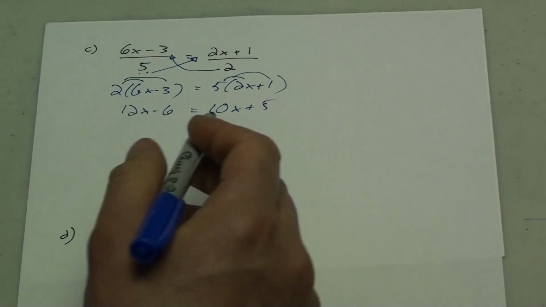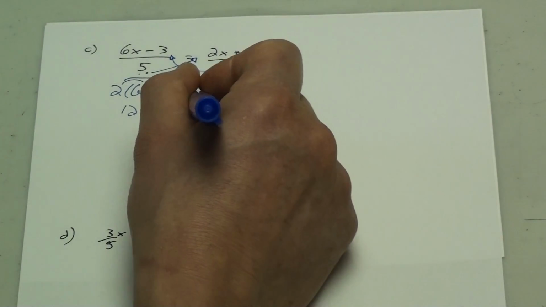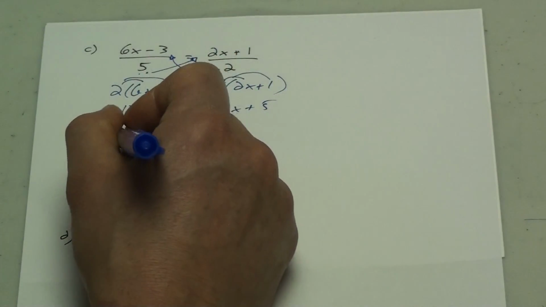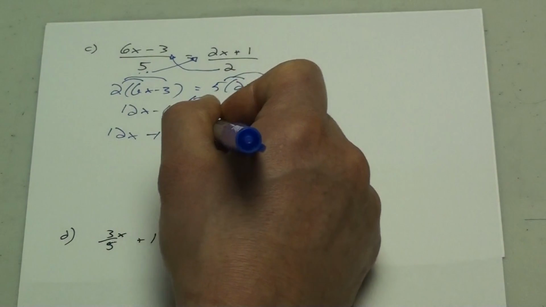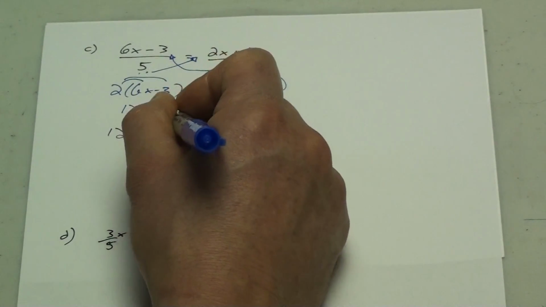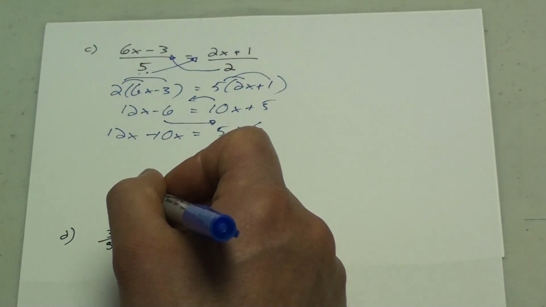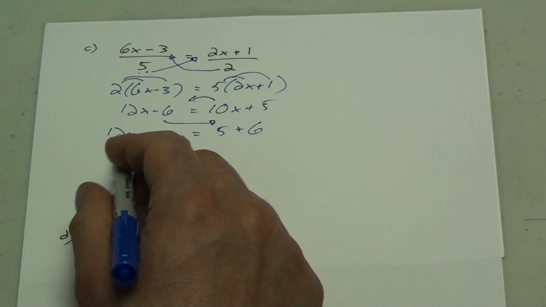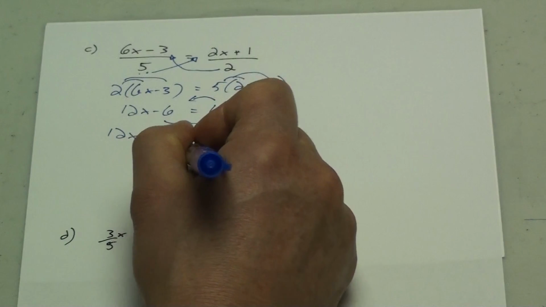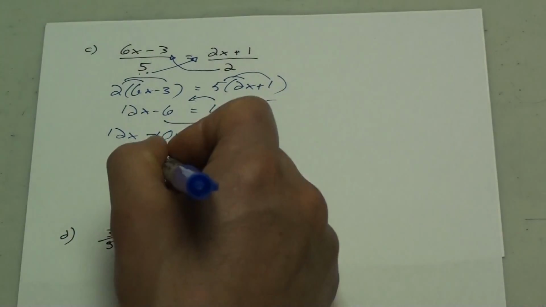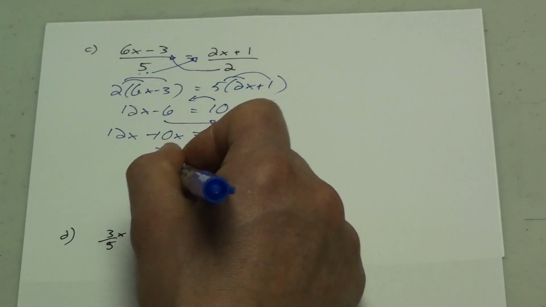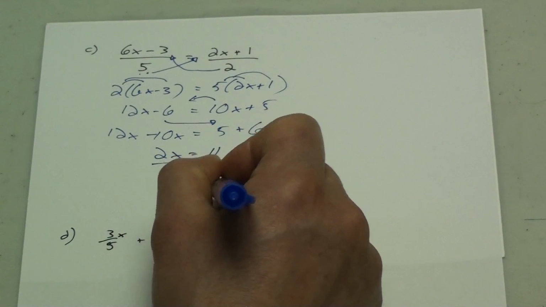Start rearranging, getting your variables on the same side. I'm going to move the 10x over, so it's going to go 12x subtract 10x equals 5. Negative 6, move over to the other side, becomes plus 6. 12x subtract 10x is 2x equals 11. Divide both sides by 2. x equals 11 divided by 2.